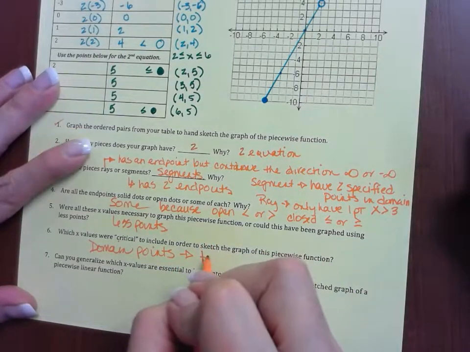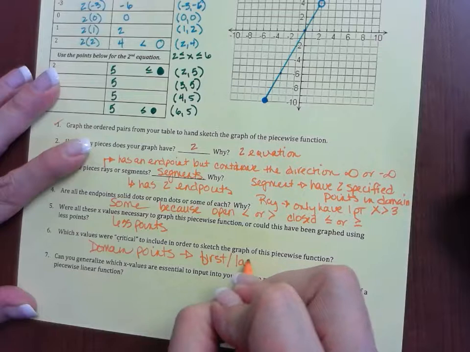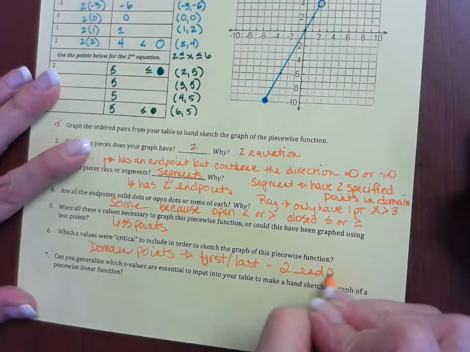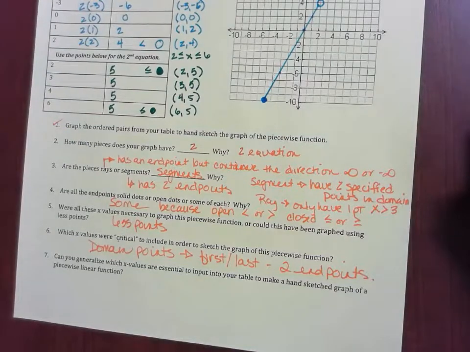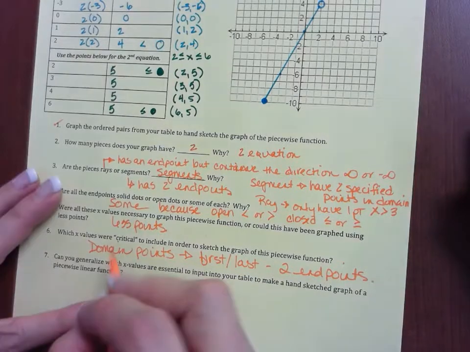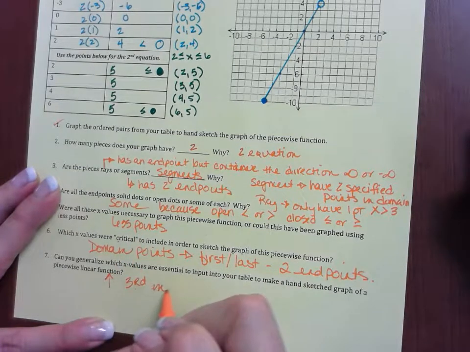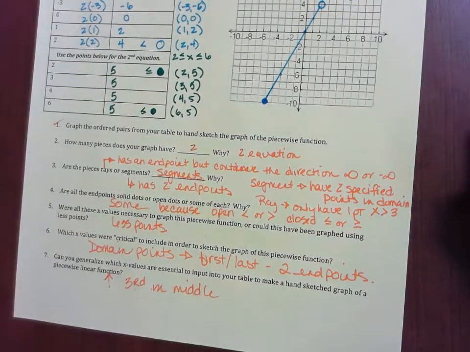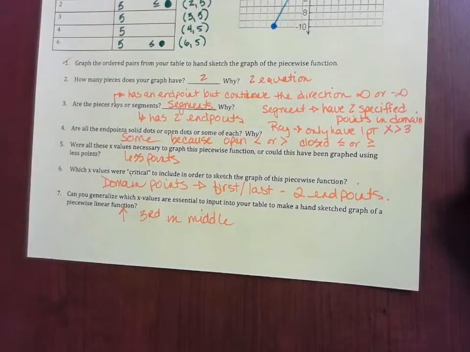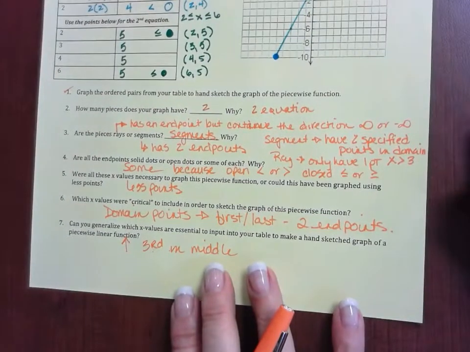So our first and last, or the two endpoints, whichever you want to call it, absolutely. Okay. I personally like doing a third point. So we do the endpoints, but I like a third point in the middle just to kind of verify it's a linear equation, just to make sure my graph is good. Okay, does that make sense? Feeling okay about these?